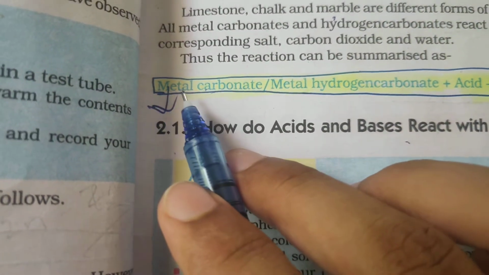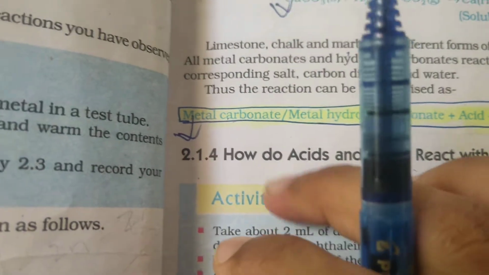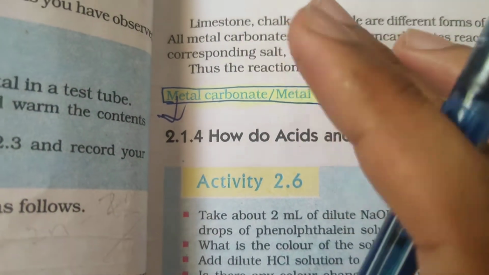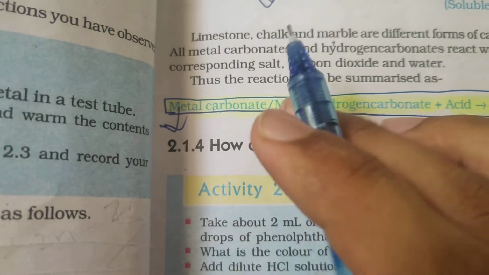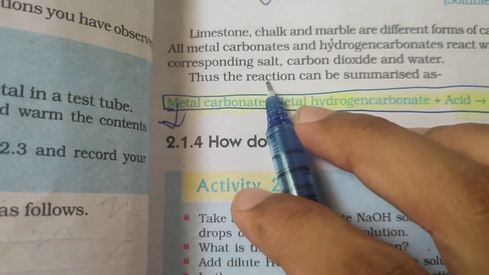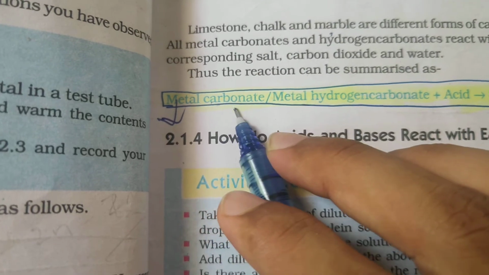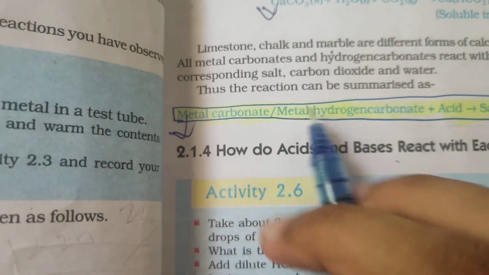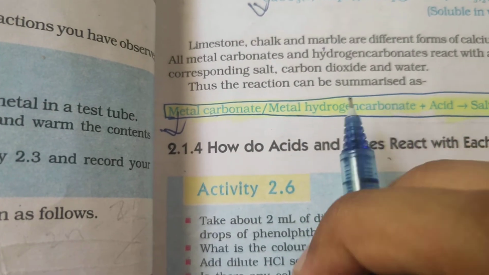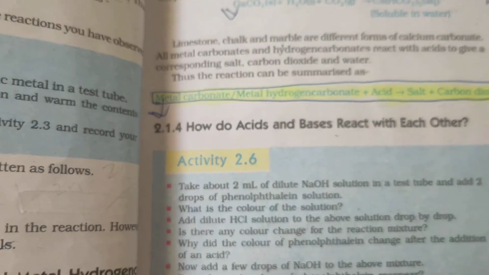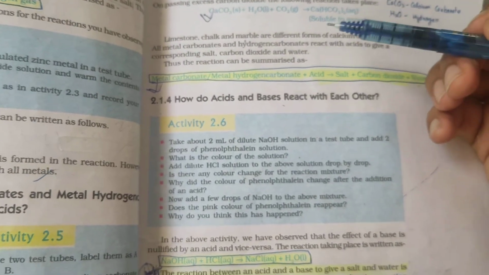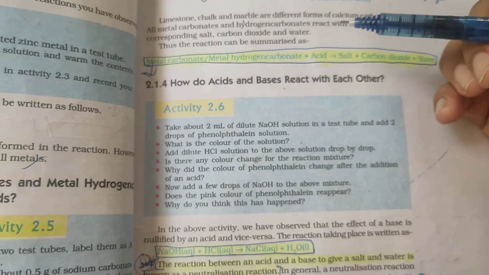Why salt? Because metal is reacting with acid and salt will always come out. There's no point in remembering whether metal reacts with acid to form salt or something else. The salt will just always come out, right? So it gives off salt. Then it gives off carbon dioxide. Why carbon dioxide? Because it contains carbonate, right? And in both the reactions H2O, that is water, is also released. So this was the reaction between metal carbonate or metal hydrogen carbonate and acid.